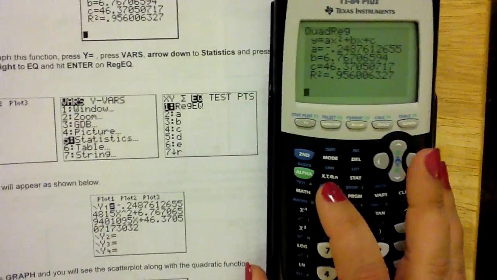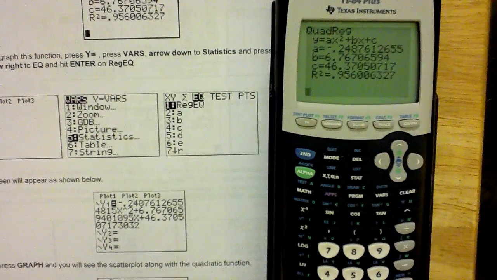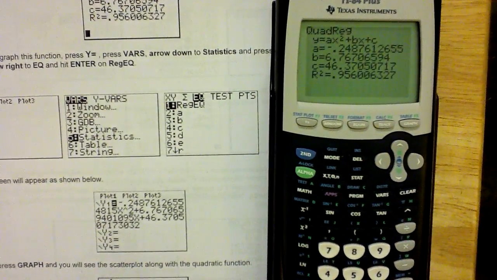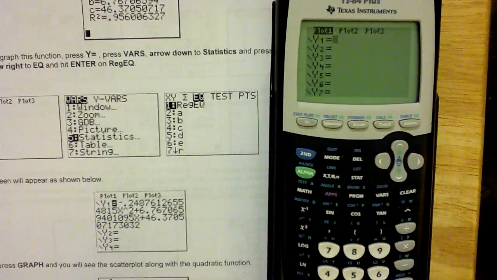So if you turn to the next page, the way we can make this information show up in our y equals so that then the calculator can graph it for us is we are going to press y equals.